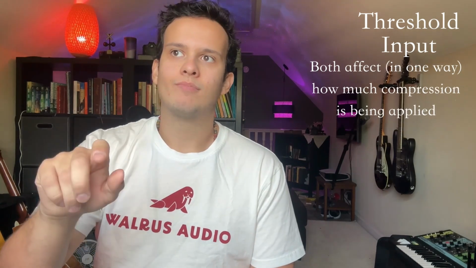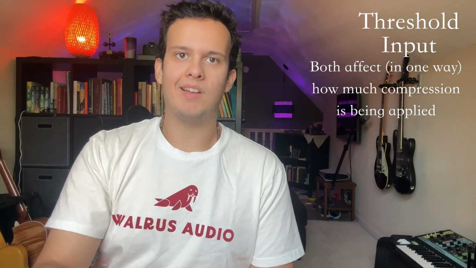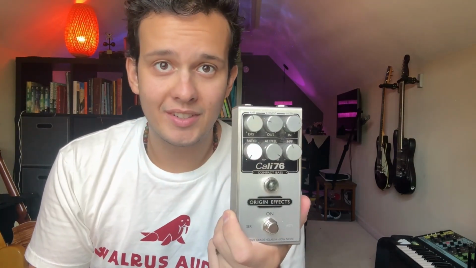And so we'll walk through a couple key terms into understanding compression that will really help. So the first one that you're going to come across is probably a word like threshold, input, some kind of knob or button that allows you to control how much the compression is affecting your signal. So on this compressor, this is the Cali 76 Compact Bass by Origin Effects, has an input knob because this is what's called a fixed threshold compressor. We'll talk about what that means.